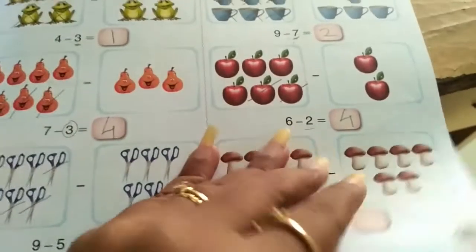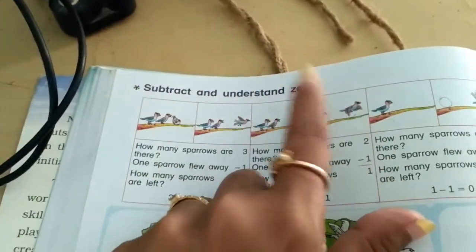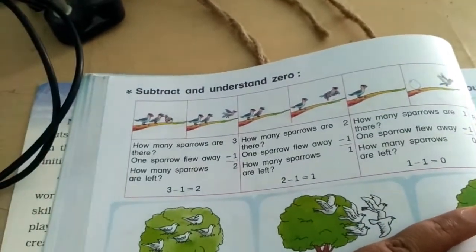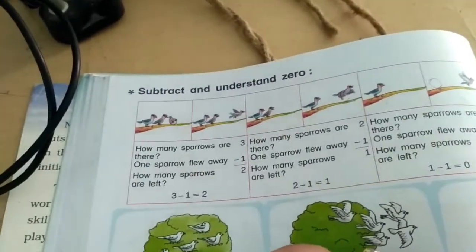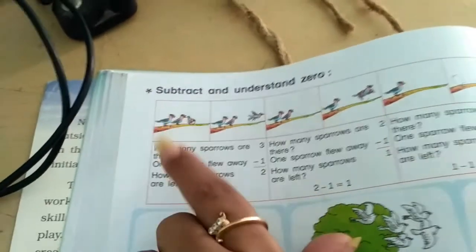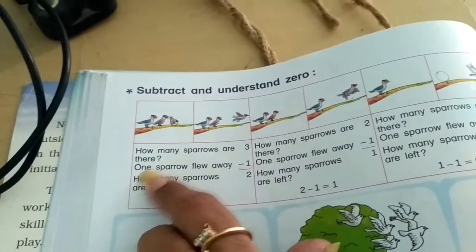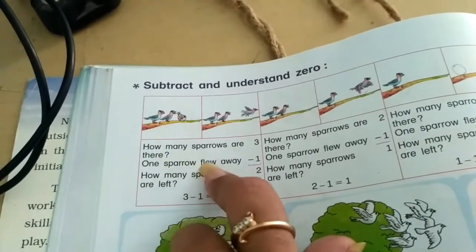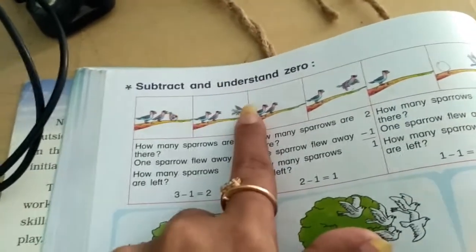Now, turn the next page. On the next page, you will find out this. Okay. Subtraction and understand 0. Okay, this is the understanding of 0 through the subtraction. So look at here. Look at the first picture. How many sparrows are there? There are 3 sparrows on the branch. 1 sparrow flew away. Okay, one flew away.